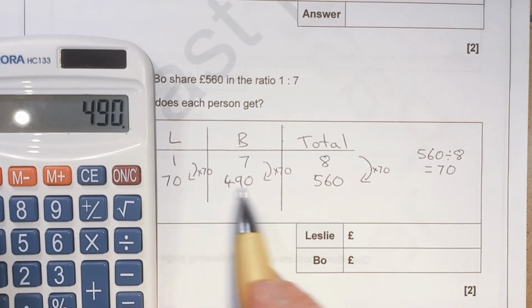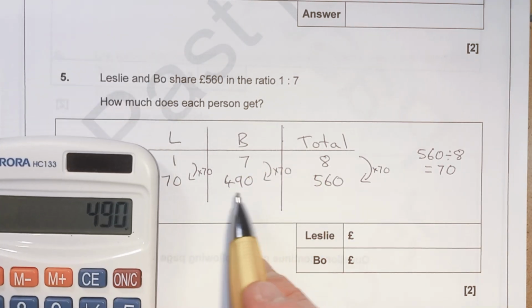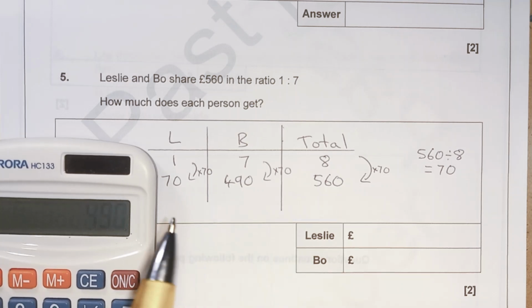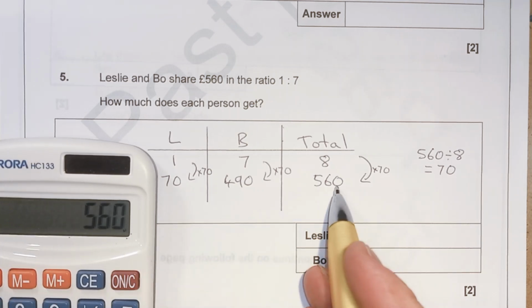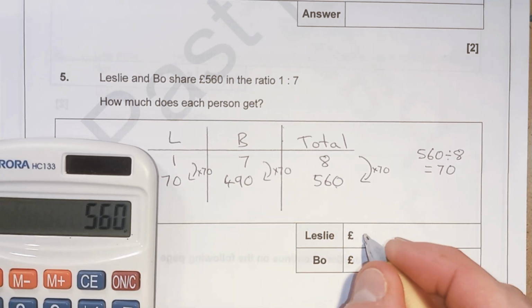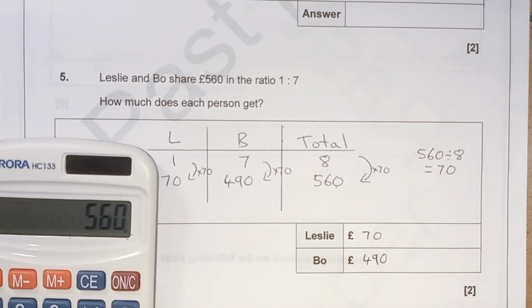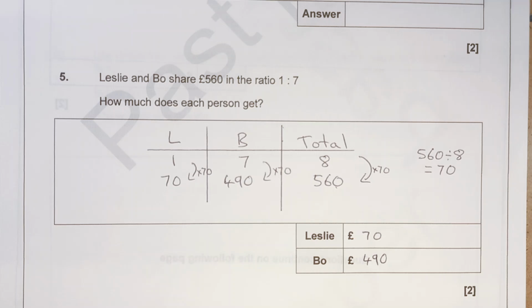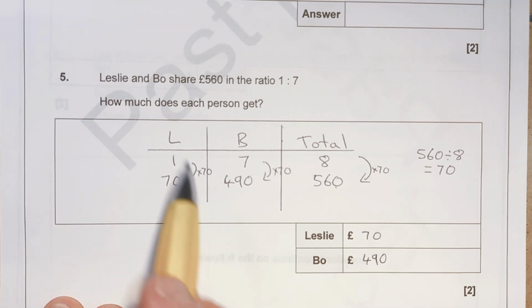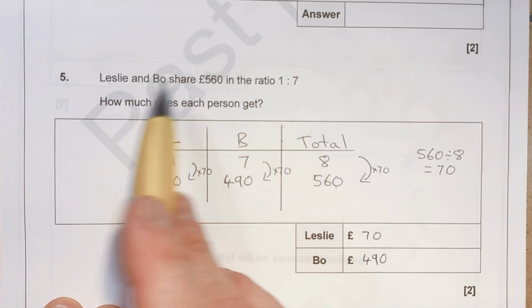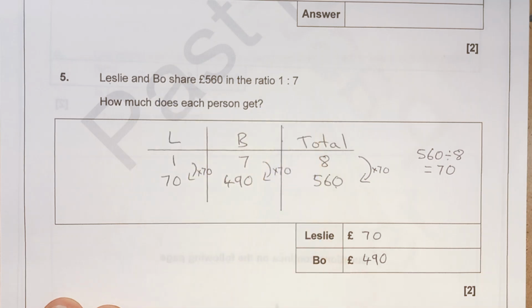And if we want to do a check, we can make sure that 490 plus 70 gets us back to here. So Leslie gets £70, Bo gets £490. And make sure you got them around the right way. So again, you can do a quick check. Yeah, Leslie gets the smaller amount, 1, and Bo gets the bigger amount.